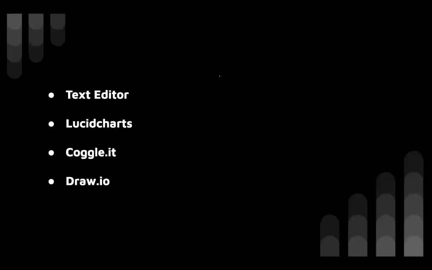So we are at the end, and I'll talk about the tools that you can use. First one is a text editor. Yes, you don't need much. There are links to all of them except the text editor. I think everyone already has one. Microsoft Word or whichever one will be fine. You don't need beyond the text editor for most of these things.